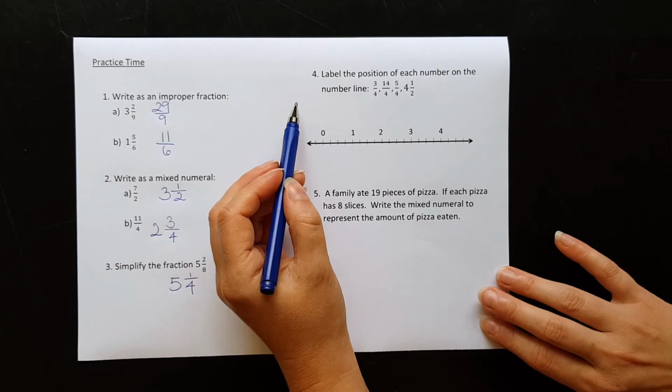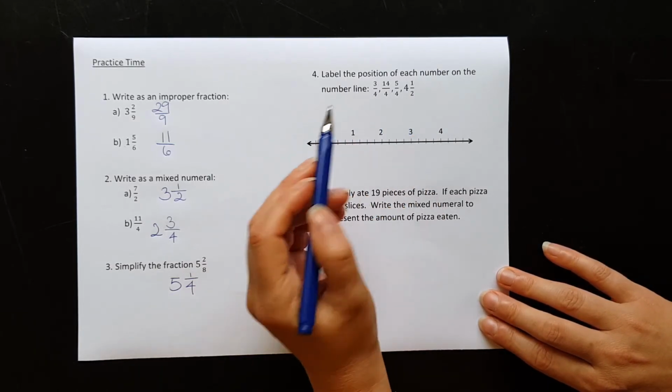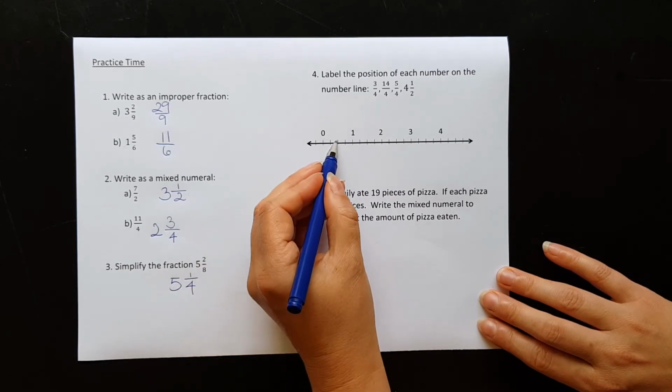Question 4, let's label the position of these points on our number line. We're going up in quarters.